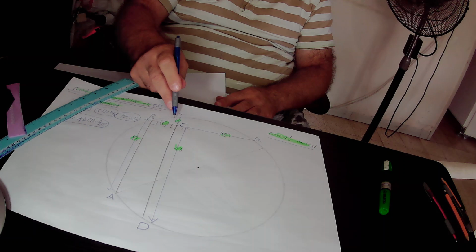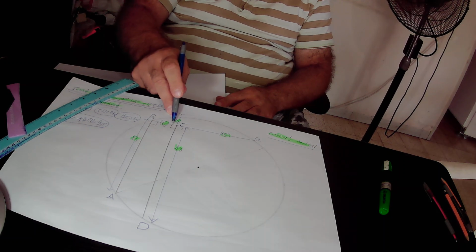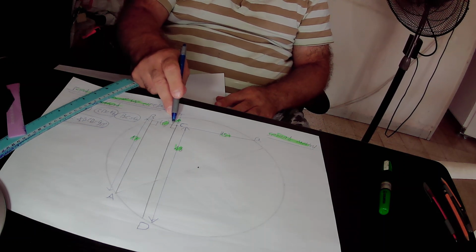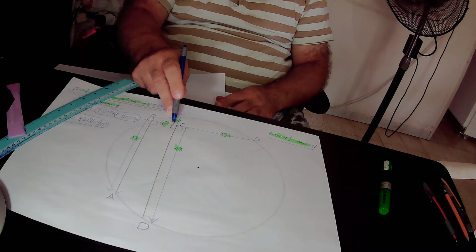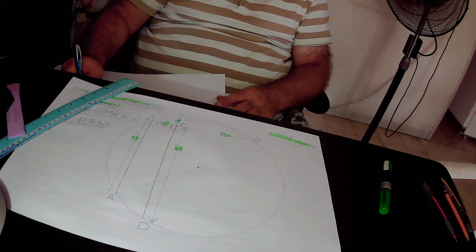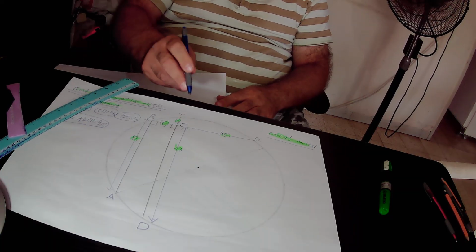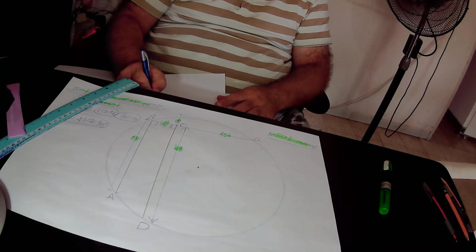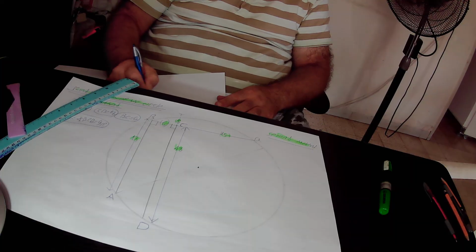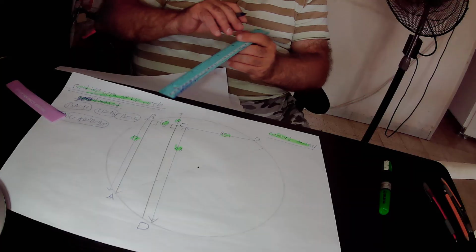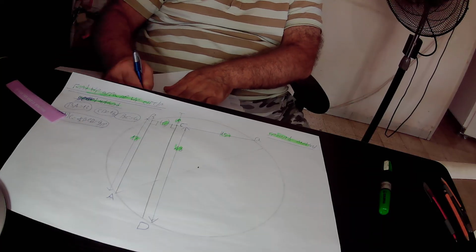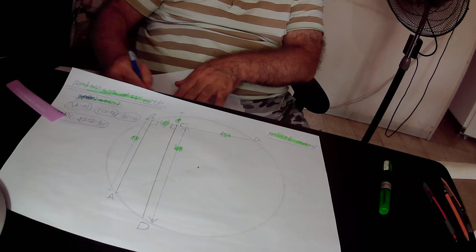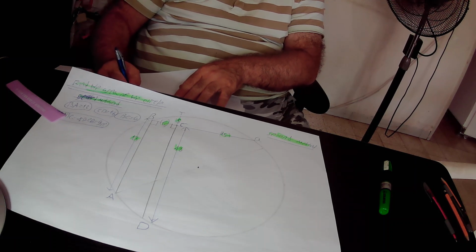at 90 degrees. The intersection point is point C. They create between them 90 degrees. This is a right angle. The intersection point occurs at point C. This is point C. Repeat again.